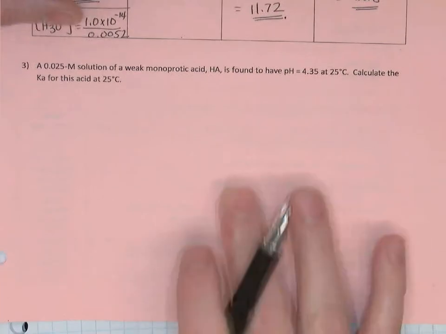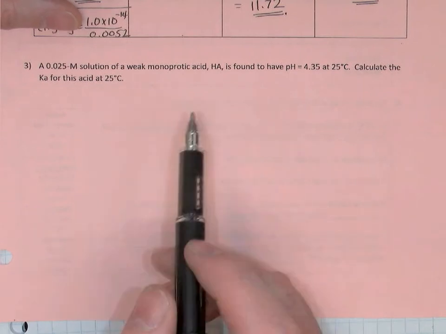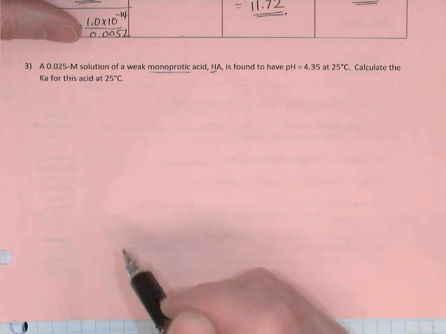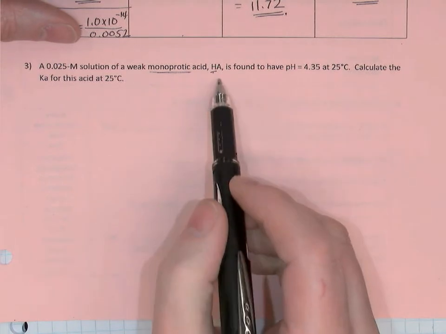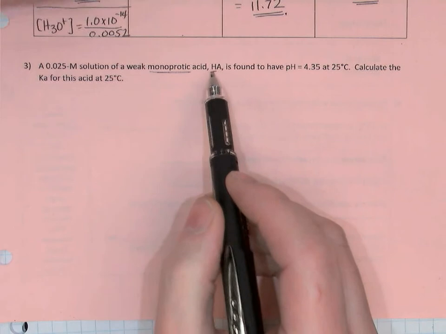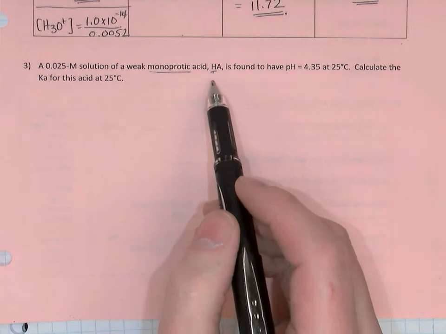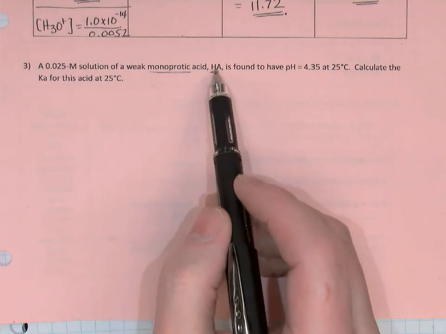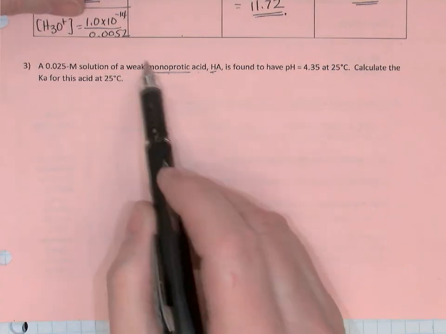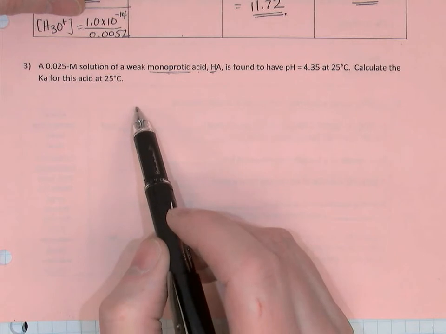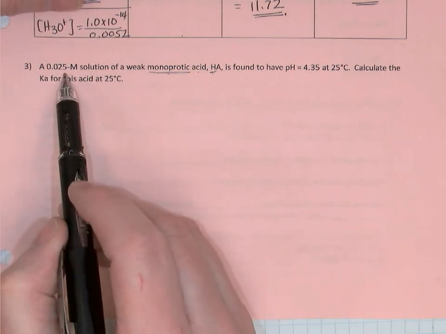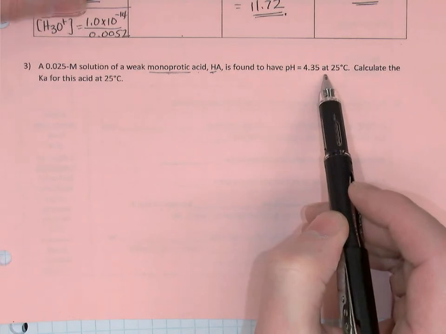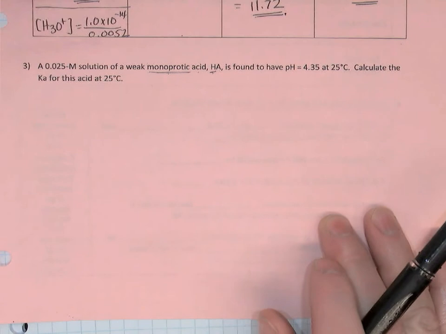Question 3 is a little bit of a word problem. We have a weak monoprotic acid, monoprotic, so this acid has one hydrogen ion to donate, and we're using a generic formula for the acid, just HA, where A stands for acid. Okay, that's not an element on the periodic table, so just HA, an acid with one hydrogen, monoprotic. We're told that it's weak, so it doesn't dissociate completely. This 0.025 molar solution has a pH of 4.35 at 25 degrees Celsius. What's the Ka for the acid?